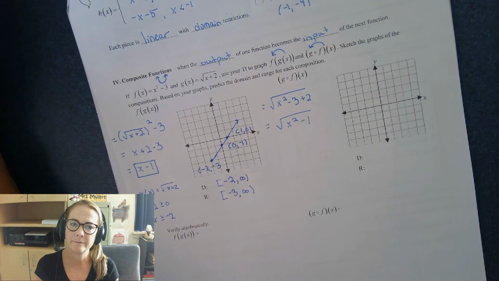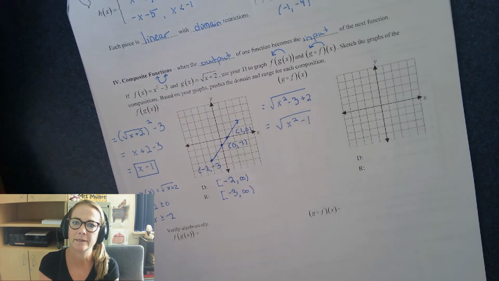Sorry, my computer is glitching a little bit, so we're getting a few pauses here. Just keep on listening. It'll work itself out.